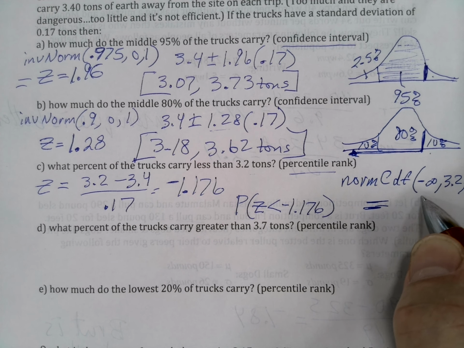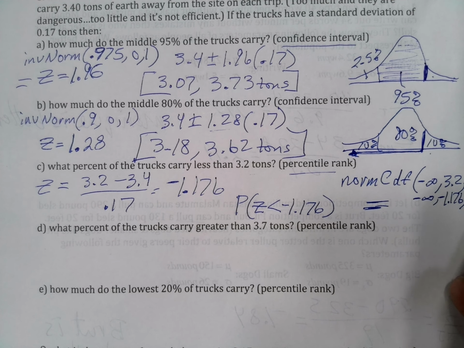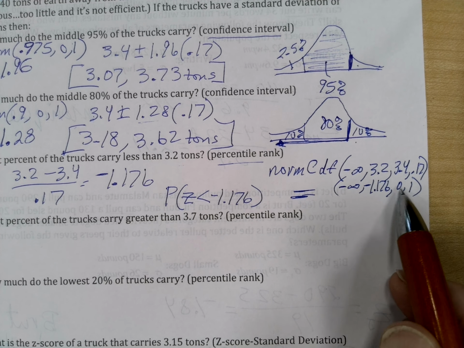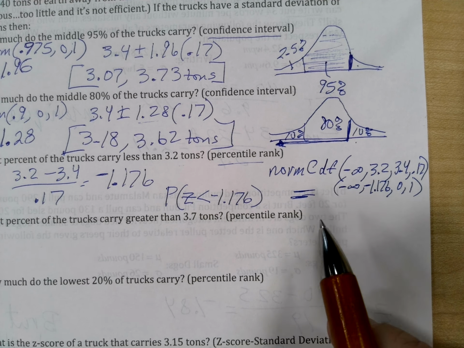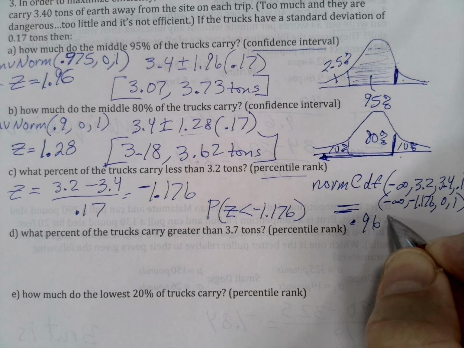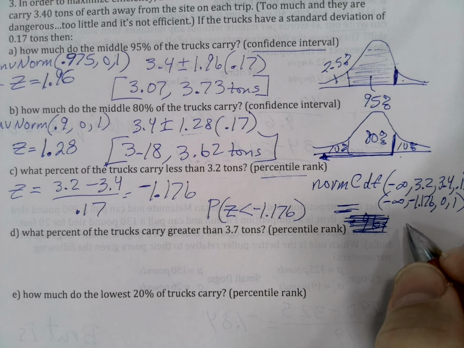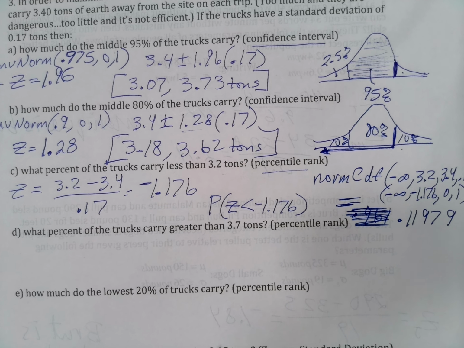Now, if I wanted, I could do the same thing with norm CDF, but instead of using 3.2 and 3.4, I can put in the negative 1.176 and use 0 and 1 now. I'm putting 0 and 1 as my mean and standard deviation because I'm putting z-scores into the norm CDF. Either way, when you put it in, you will get 0.961. Oh no, I lied. That's the wrong problem. Sorry, that's not correct. It should be 0.11979. I was looking at the wrong number.